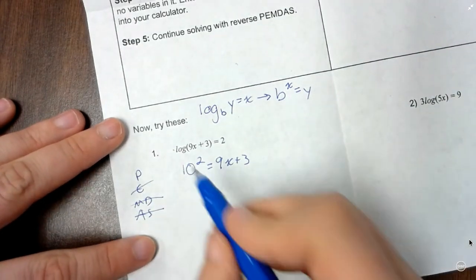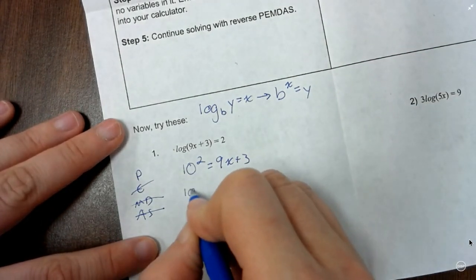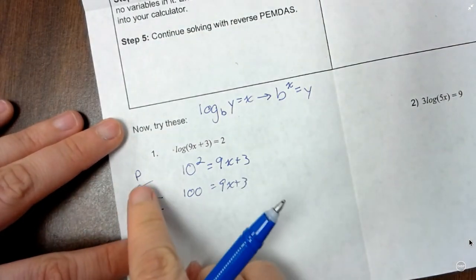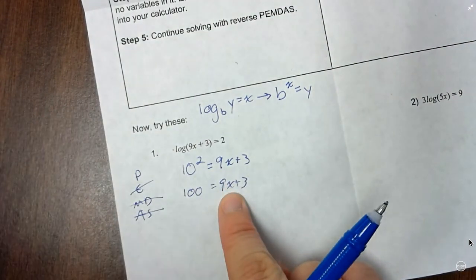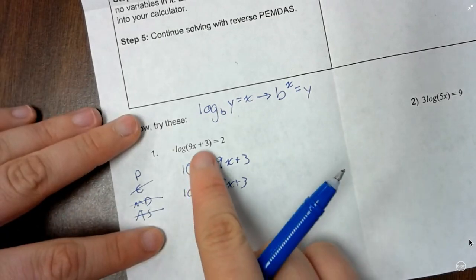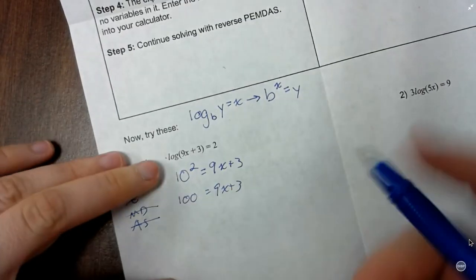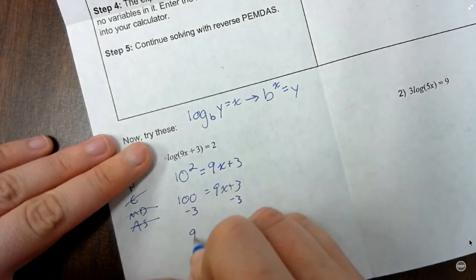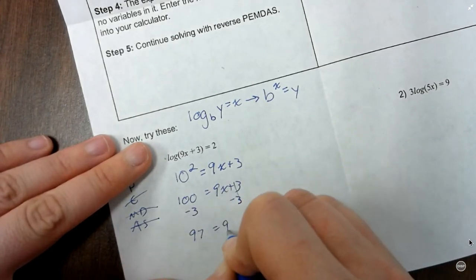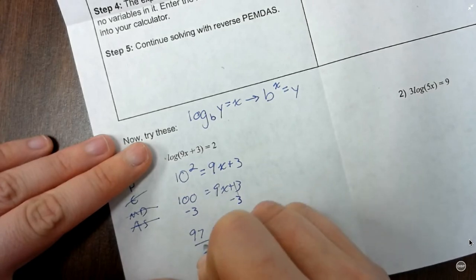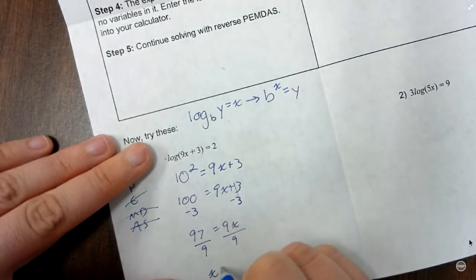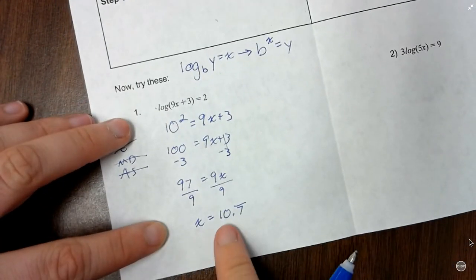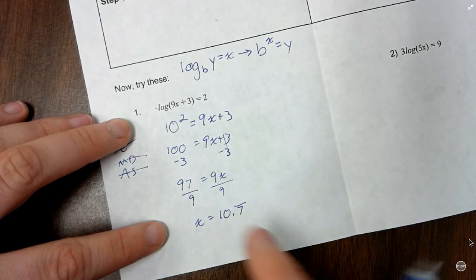So there's my exponent step, and of course 10 squared is 100. So now I'm at my parentheses step, which means just continue reverse PEMDAS on everything that used to be in parentheses. So I'm going to subtract 3 and then divide by 9. And I end up with 10.77777, so 7 repeating.